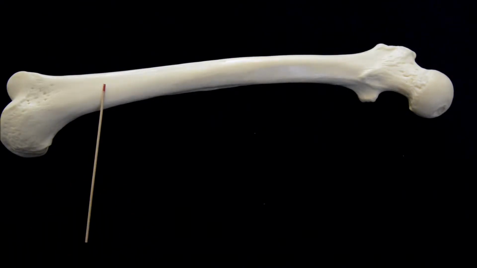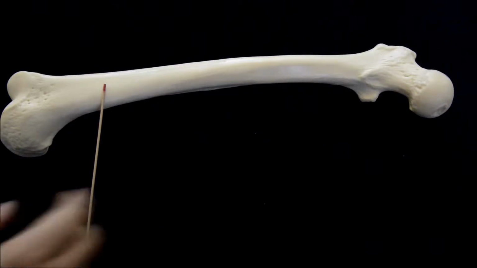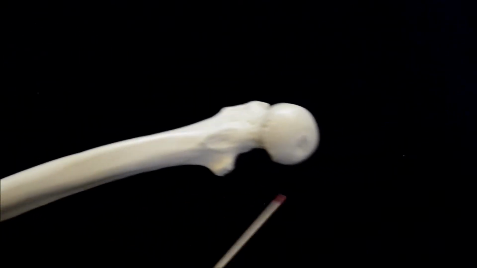The large structures on the proximal and distal ends of this bone are helpful to understanding how this bone would articulate with the acetabulum of the pelvis. The proximal end of the bone is easily identified by the large protruding head of the femur.